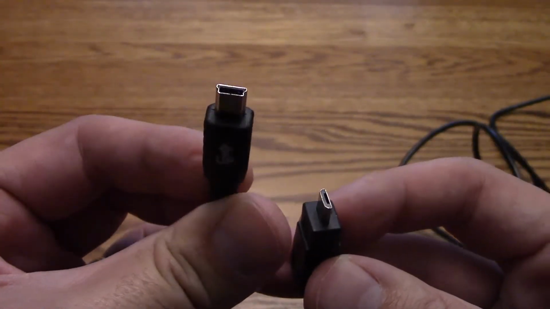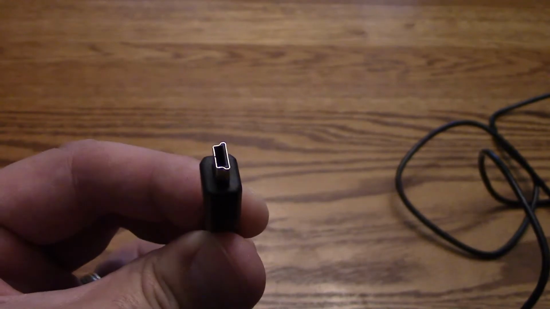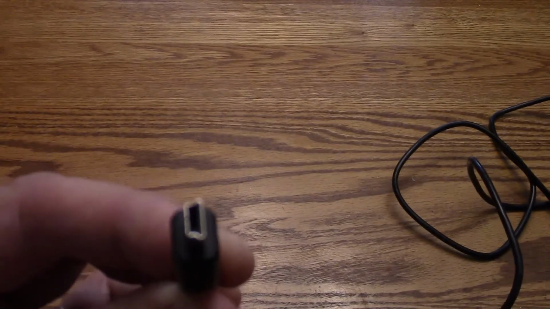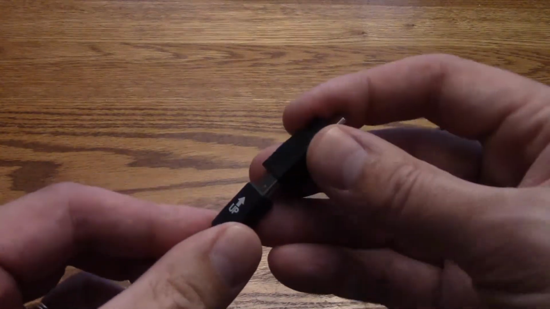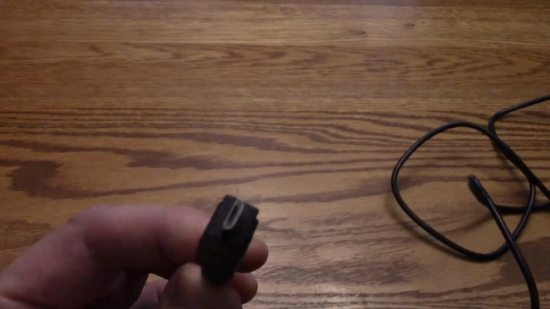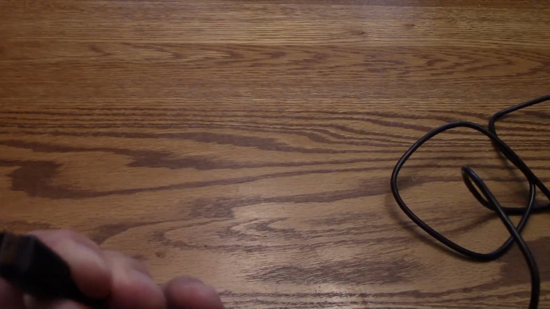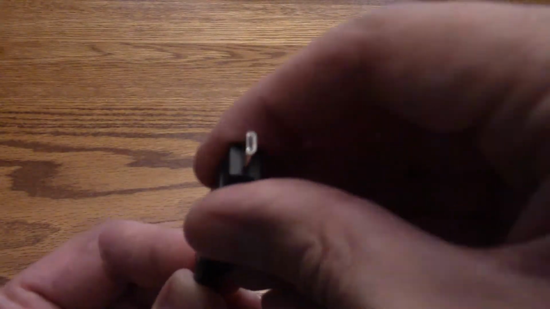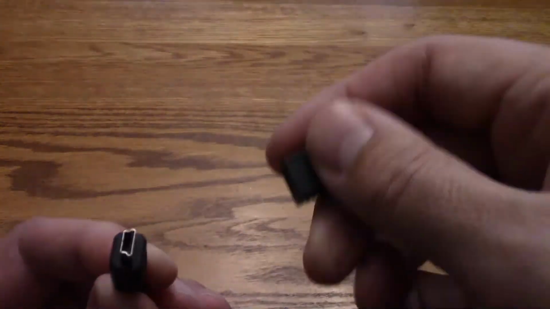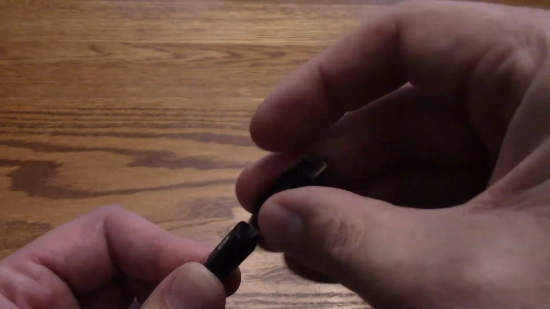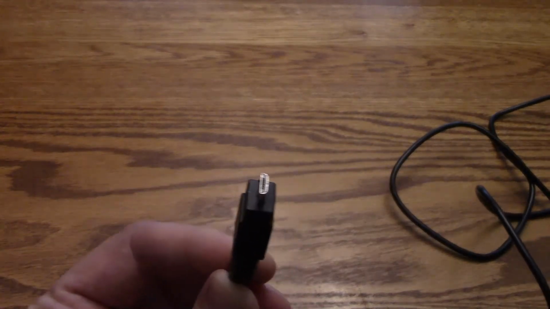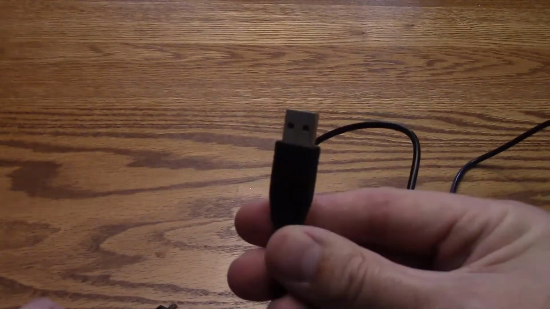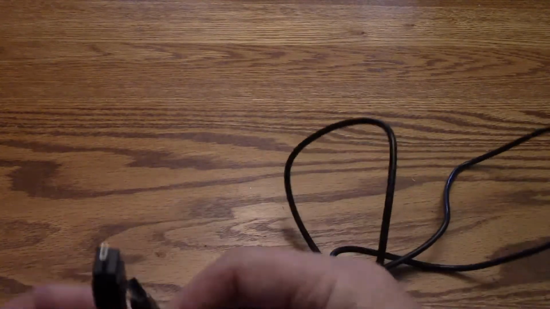You probably still might run into a few of these. This was actually taken from a BlackBerry, I believe. One of the BlackBerries I had used this connector, and they actually had an adapter, that's what that is, to make it micro. So yeah, you might run into a mini USB. Again, similar name, but mini USB. Micro USB, there we go. And on the other end, USB or USB-A.